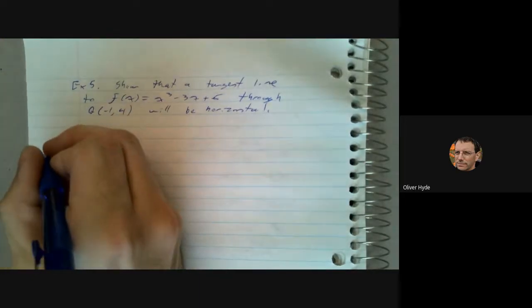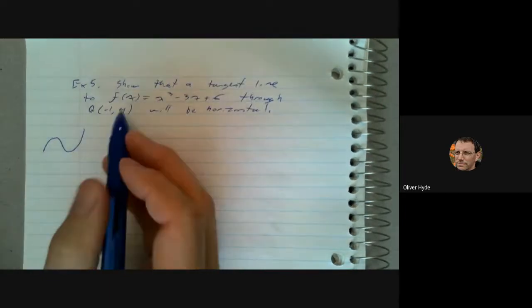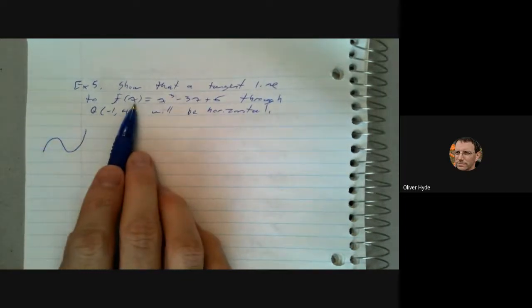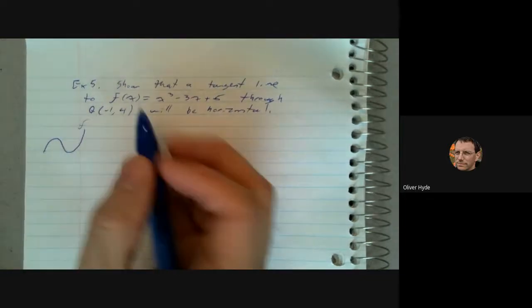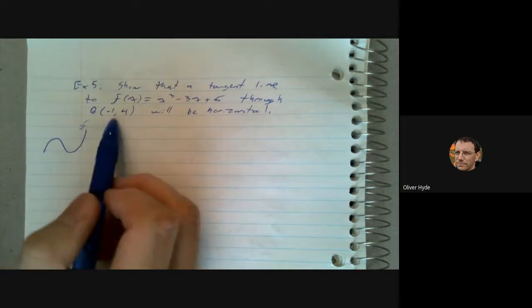I'm going to start with a sketch to try to organize my thoughts here. I'm going to have some sort of cubic. And this point right here, let me just double check. In reading the question, I don't feel like it's on f. It's a tangent line to this curve passing through this point. It's possible that it's on there, but that would make the question quite a bit easier, I think.